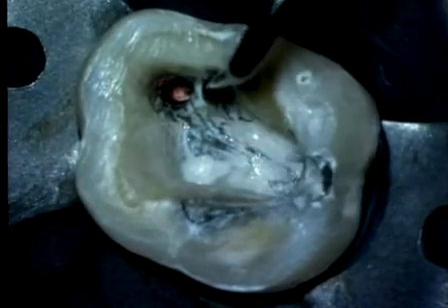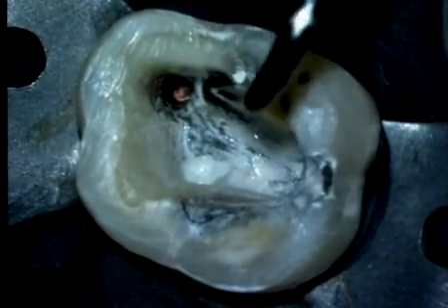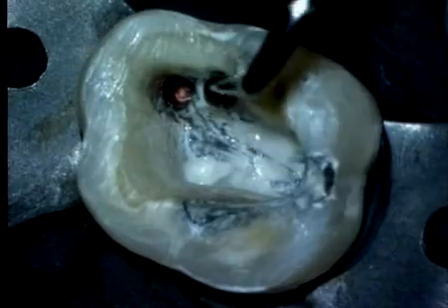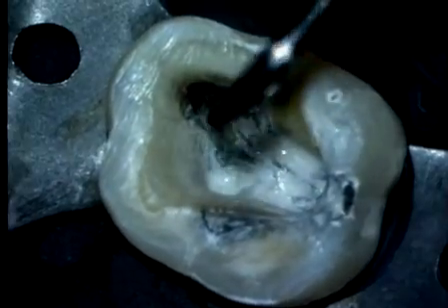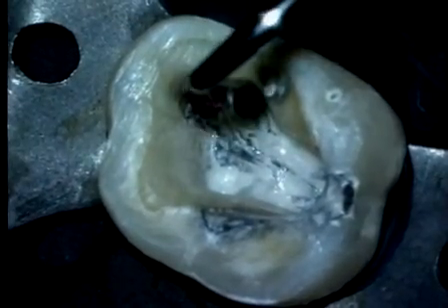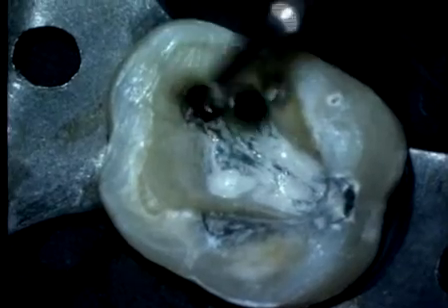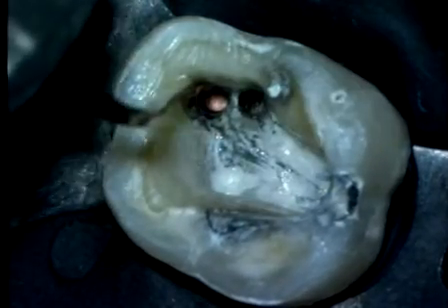Notice as we pack, we can drive gutta percha through the anastomosing back into the MB1. At the conclusion of the down pack, the gutta percha is leveled off in the MB1 and MB2 systems. We're now ready to backpack.